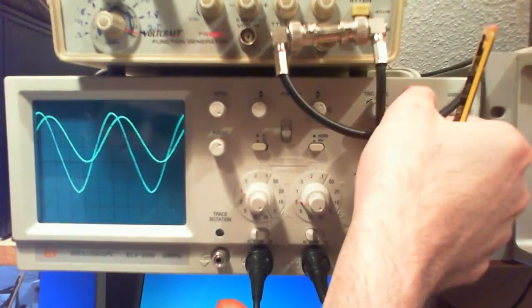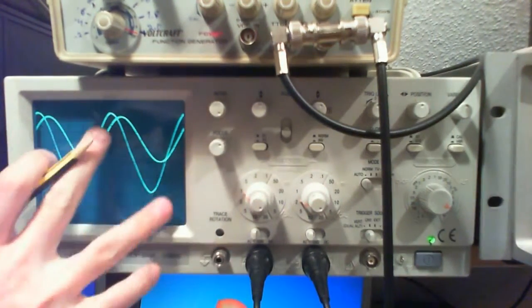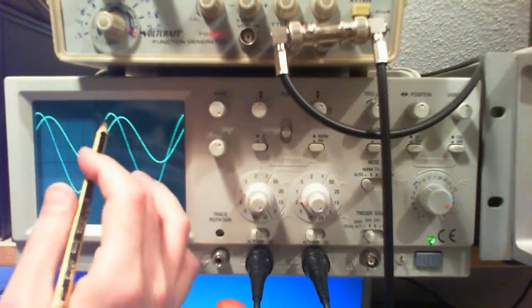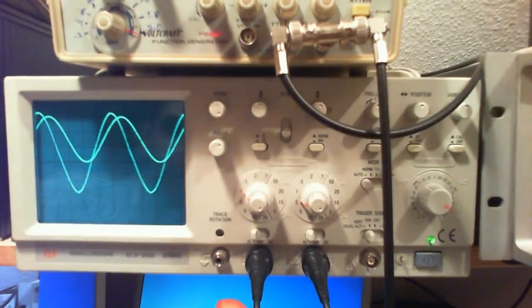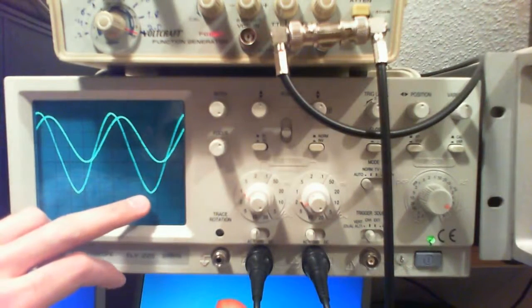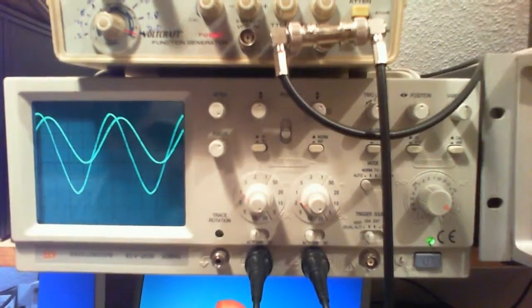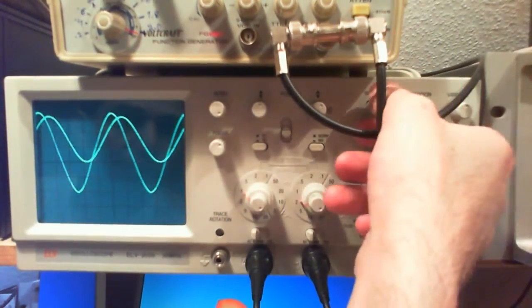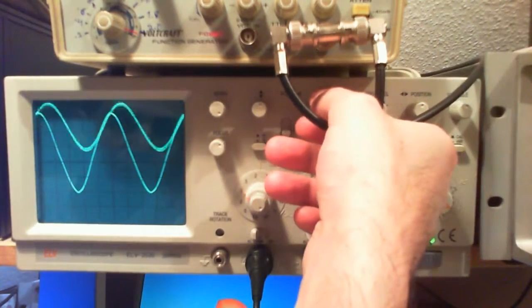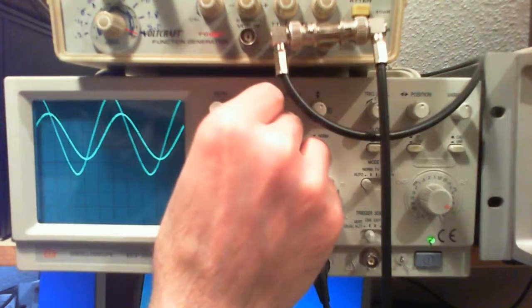Half of your cycle is happening in around 2.6 horizontal units over here.